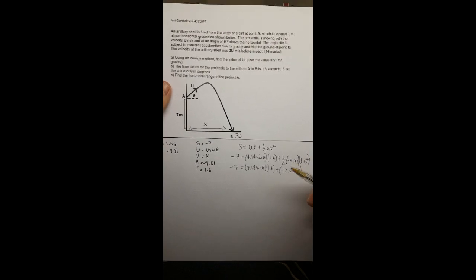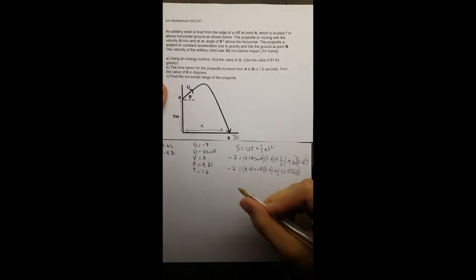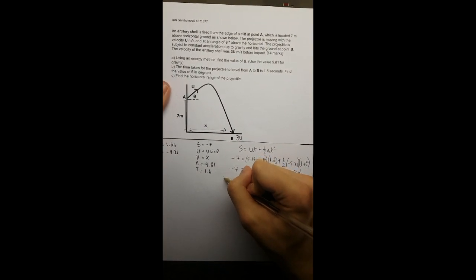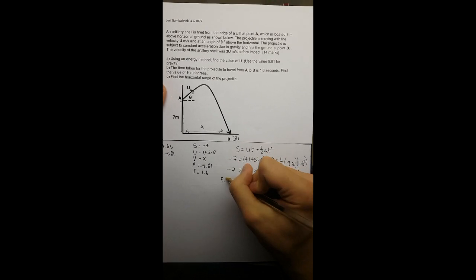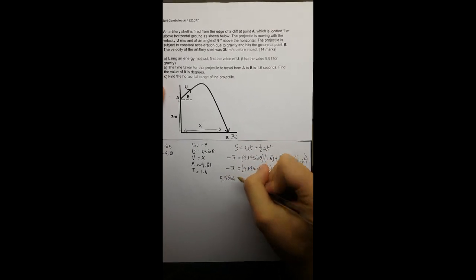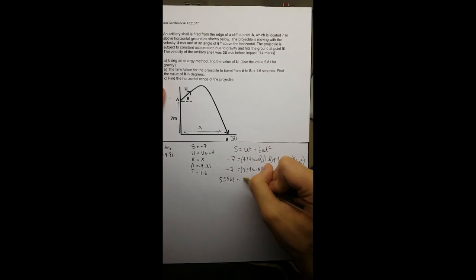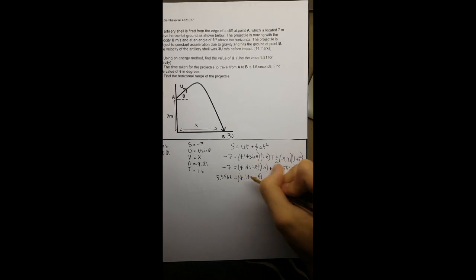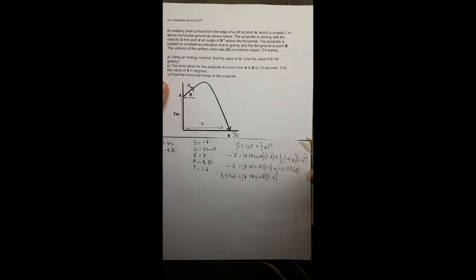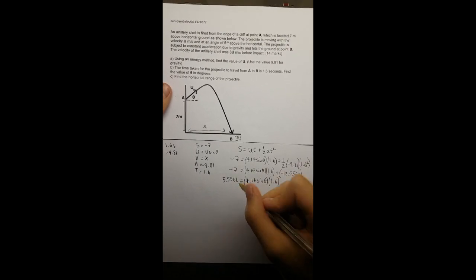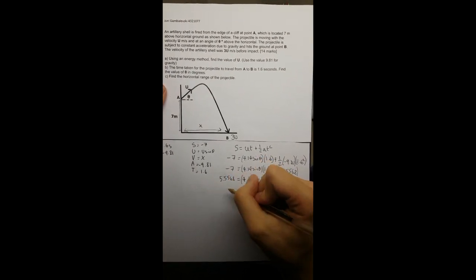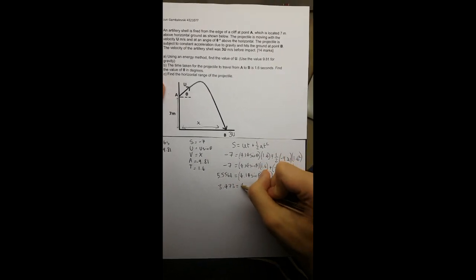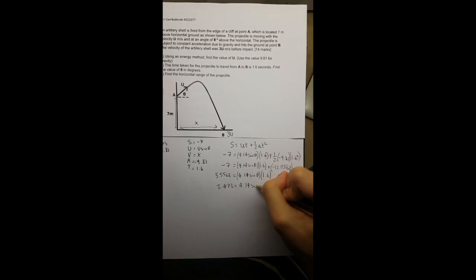We can then rearrange the minus 12 to the other side by adding 12 to both sides, which will then equal 5.5568, which will equal 4.14 sin θ, close bracket, 1.6. We can then divide both sides by 1.6, which will give us 3.473, which will then equal 4.14 sin θ.